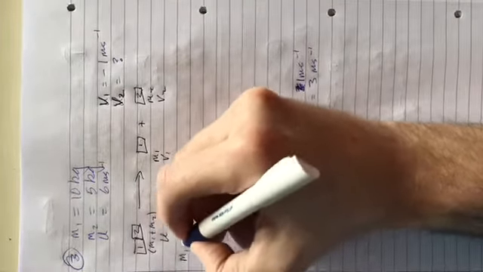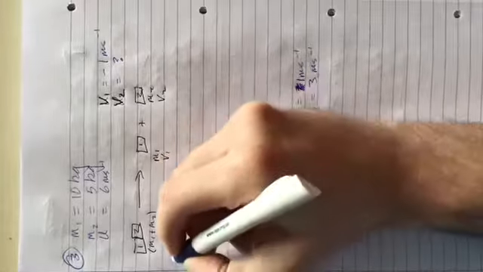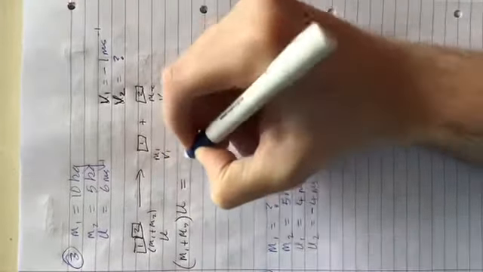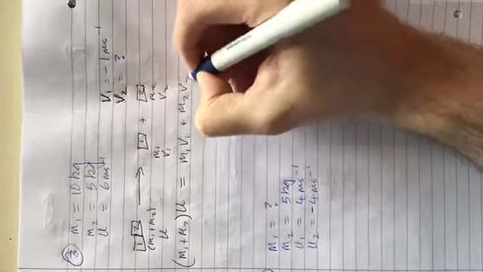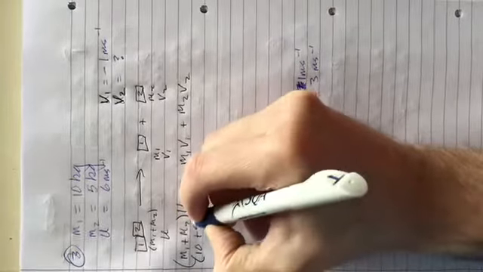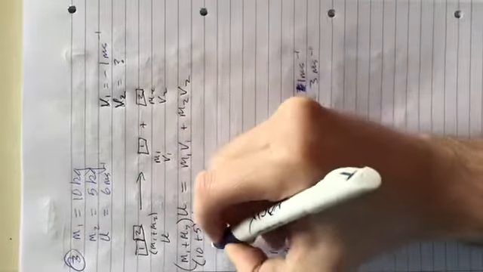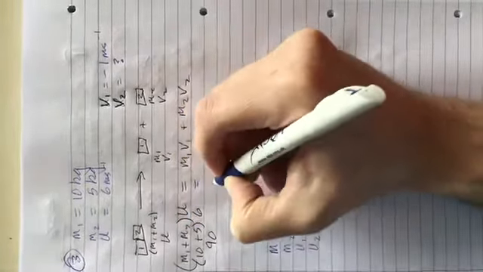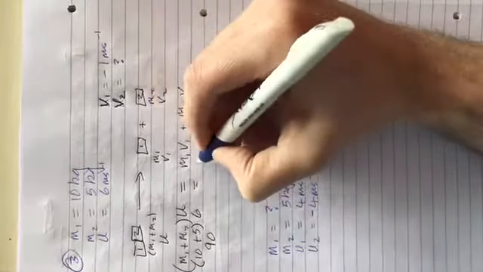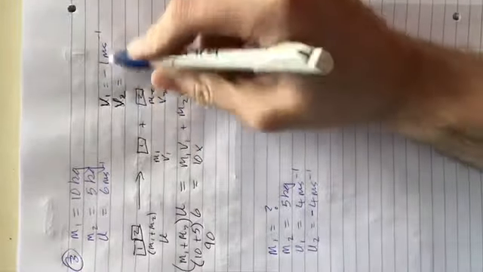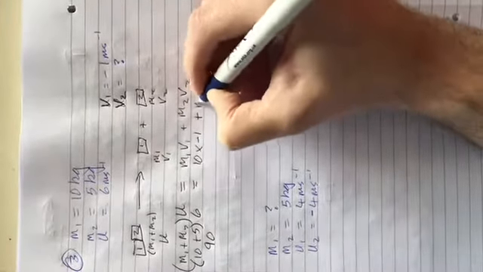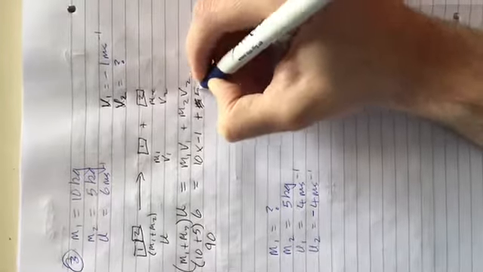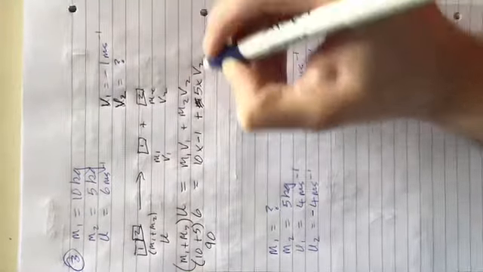So m1 plus m2 times u equals m1 v1 plus m2 v2. So here we go. 10 plus 5 is 15 times 6. That's going to be 90 equals, plugging the numbers in, that's 10 times, apparently v1 is negative 1. Okay, minus 1 plus m2, which is 5 times v2, which is what we're looking for.